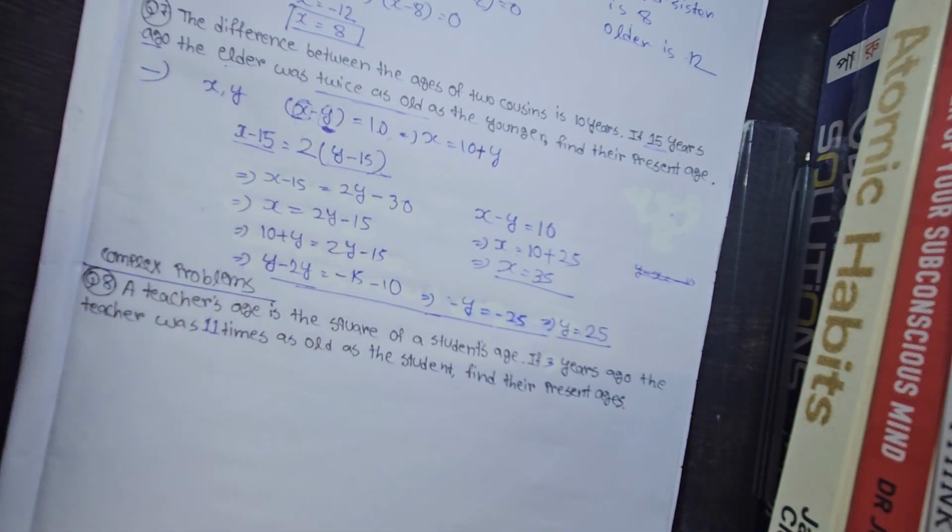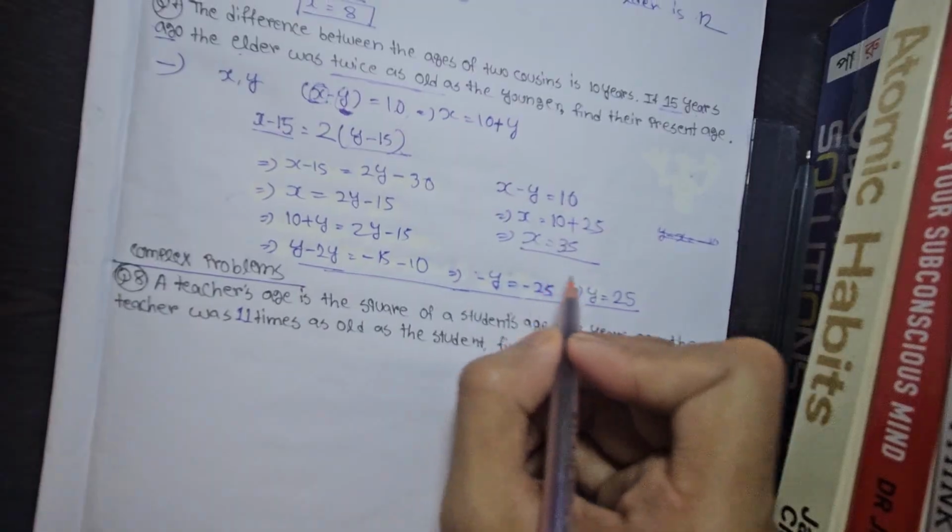We will always subtract from the higher value, because the difference between the two cousins is 10 years. We subtract the younger from the older, otherwise the difference would come to negative, right? So that's why it is that way.